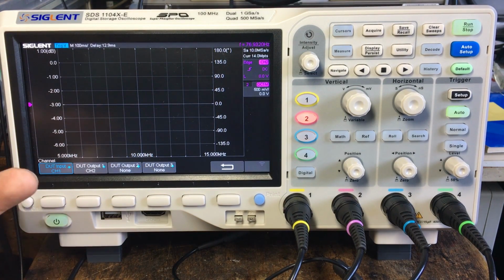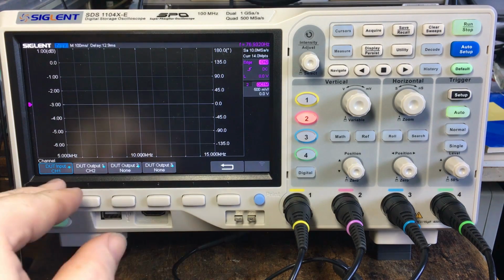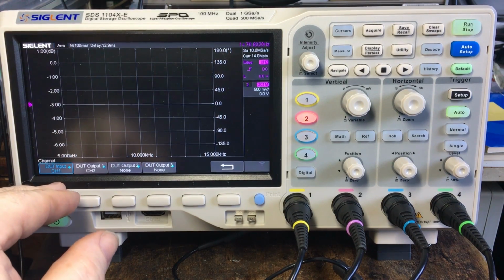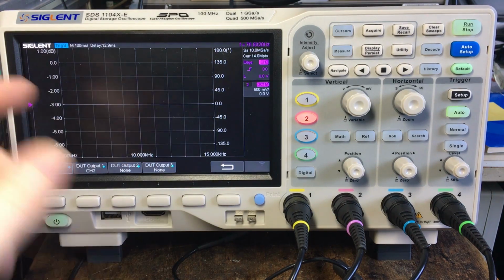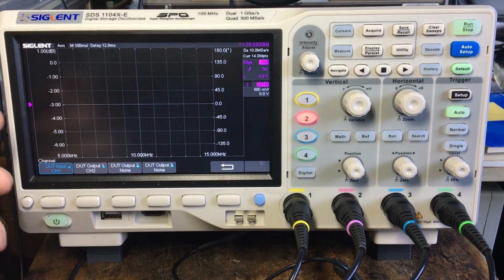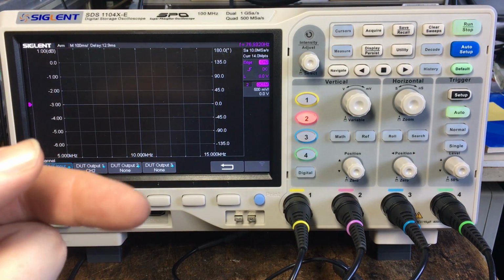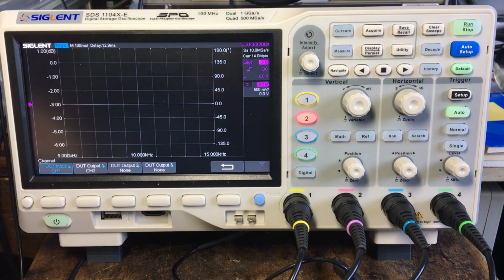But when you've got the AWG plugged in, this is the parallel one, so you have to actually tie them together. So you've got the output from the AWG plugged into the scope, and also going into the device you're testing, such as a filter or whatever it is you're doing, right?